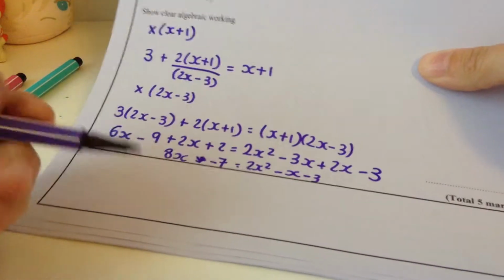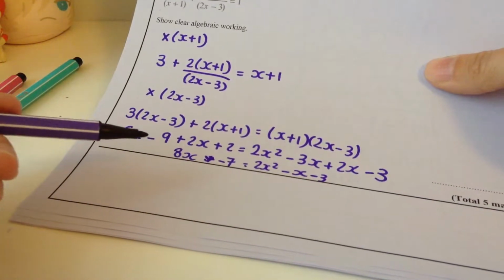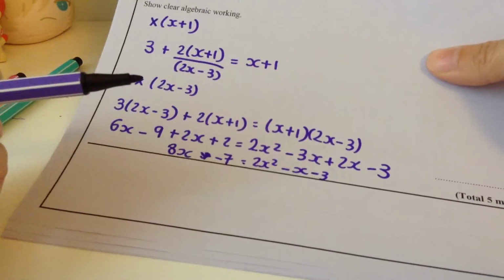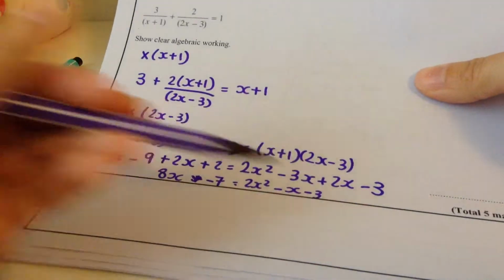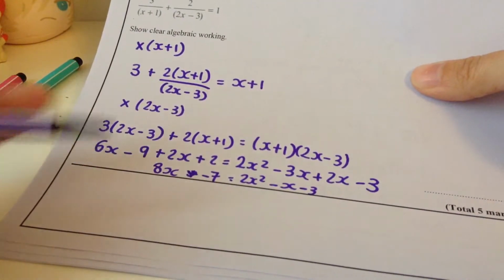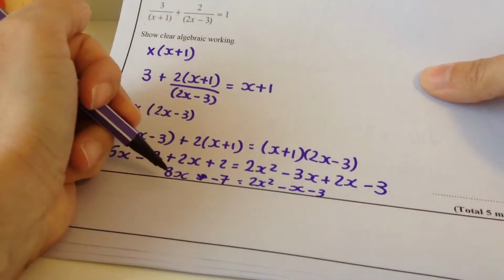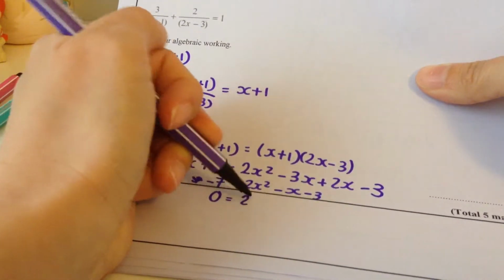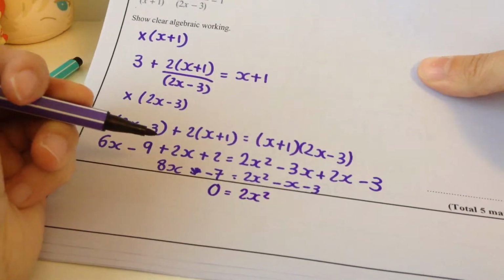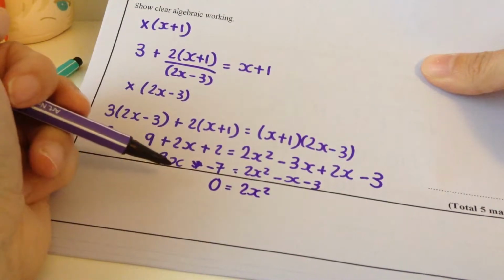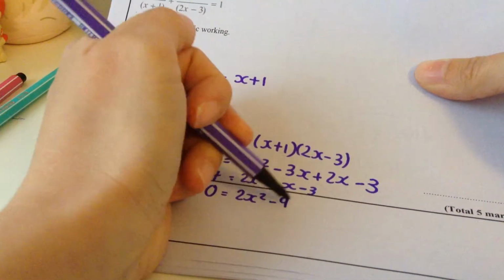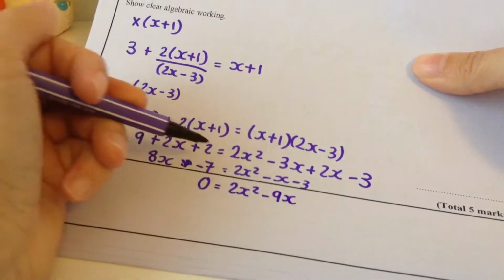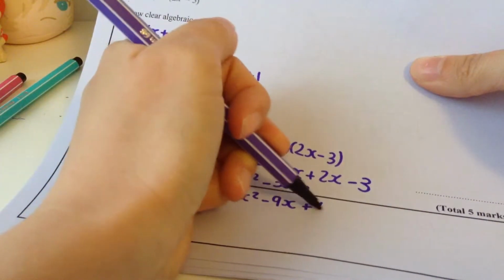I'm going to write below this line, if it was a real exam, I wouldn't do that, because you're not allowed to, but, you know, I need the space, so I'm going to. So I'm going to make it equal to 0, because it's a quadratic. So I'm going to keep the 2x squared on that side because it's positive. I'm going to take away 8x to make that minus 9x, and I'm going to add 7 to make that 4.